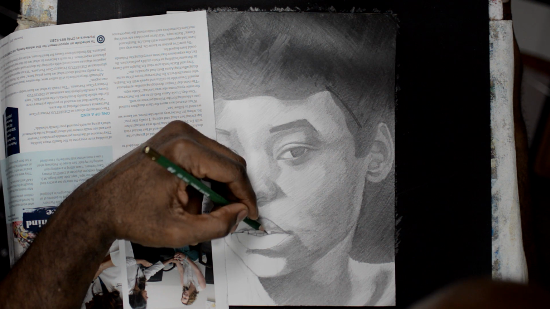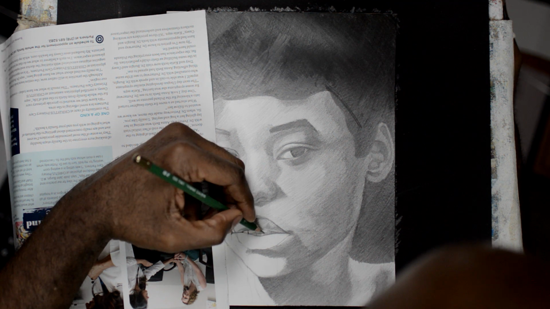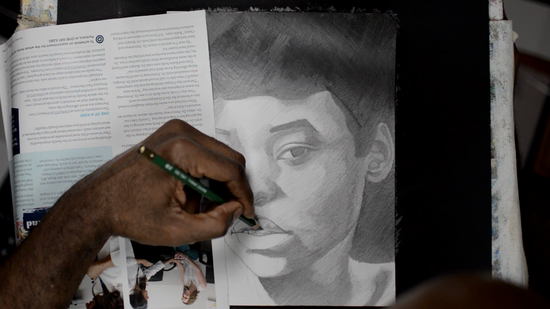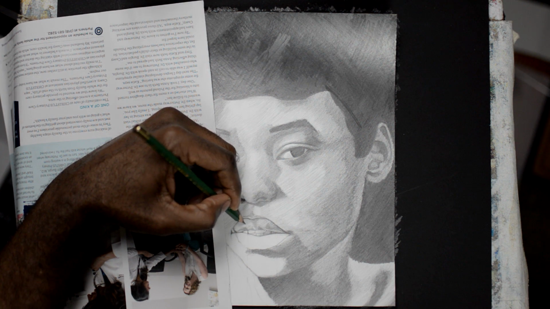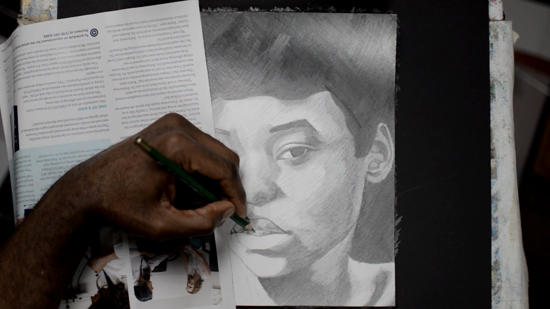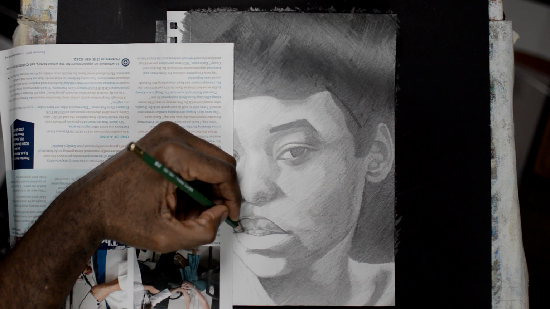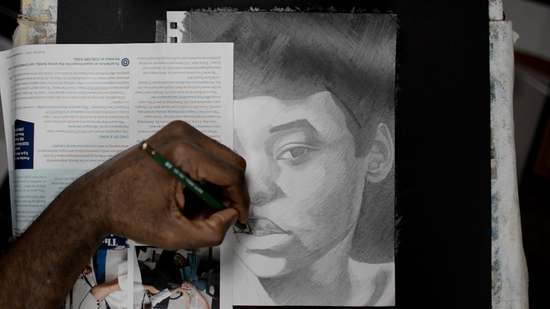The teeth can also be challenging because of their shape and color. Most of us assume that teeth are white. Again, study them with your value chart and your reference pic. Are they darker or lighter than the lips? Are they all the same value? These are some of the questions you should be asking yourself.